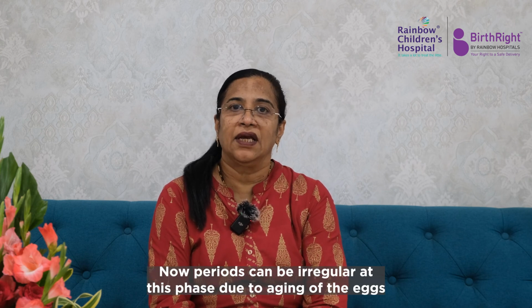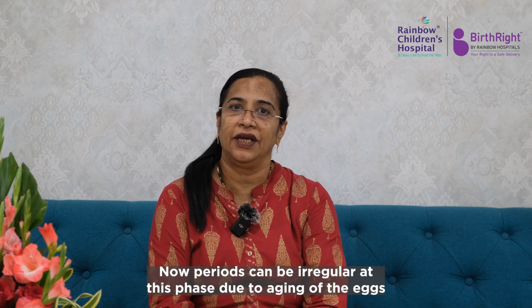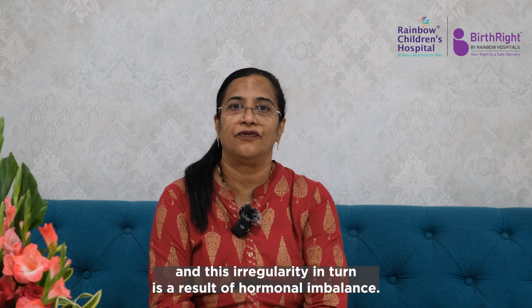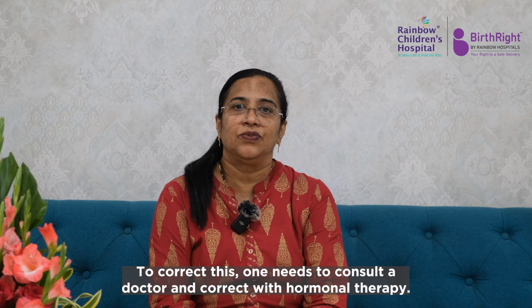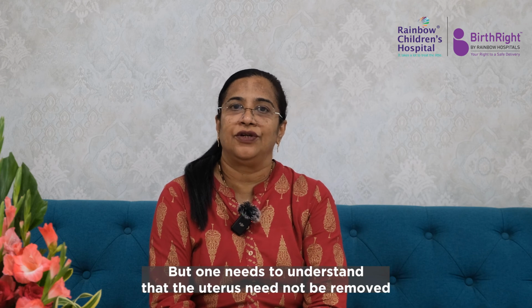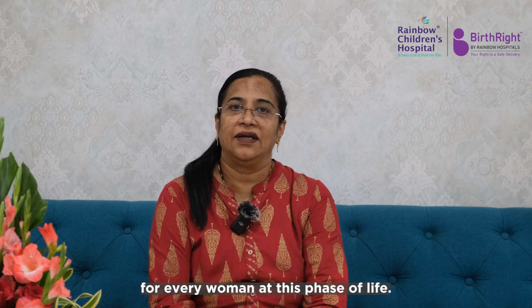Now, periods can be irregular at this phase due to aging of the eggs, and this irregularity in turn is a result of hormonal imbalance. To correct this, one needs to consult a doctor and correct with hormonal therapy. But one needs to understand that the uterus need not be removed for every woman at this phase of life.